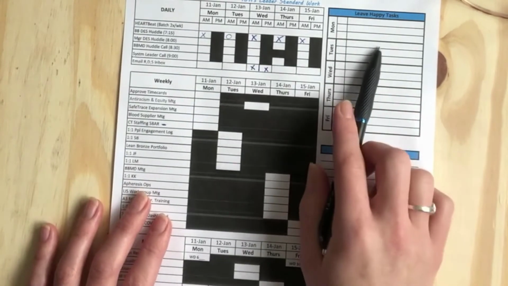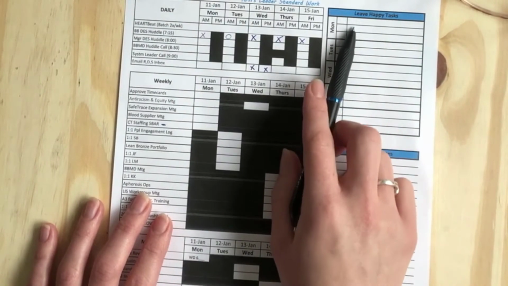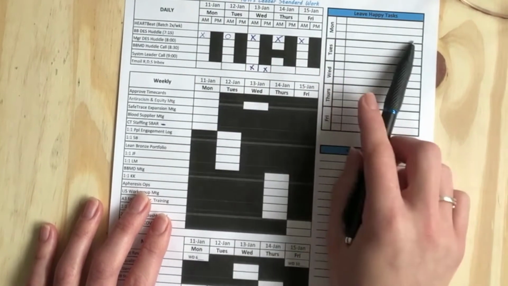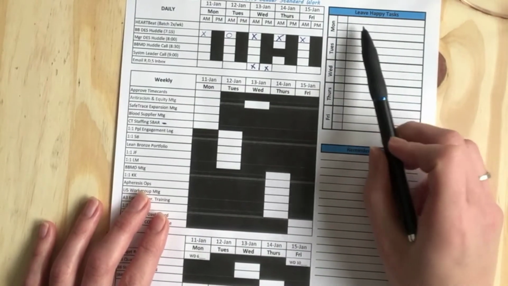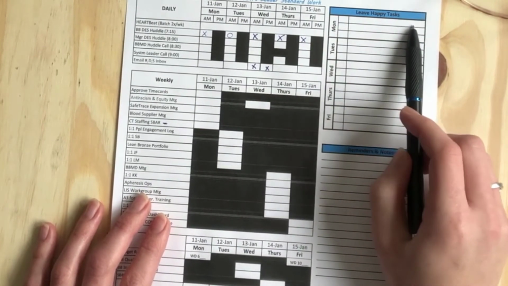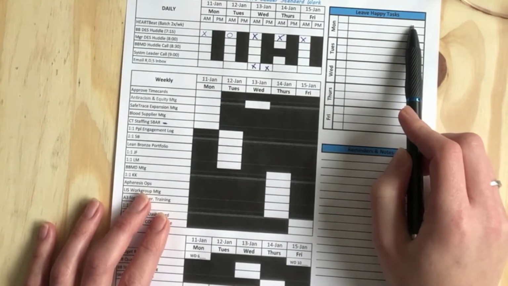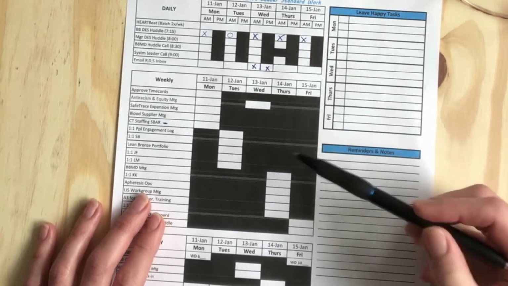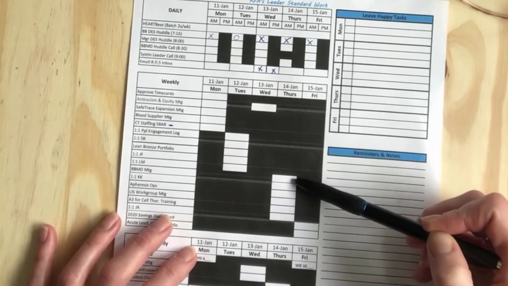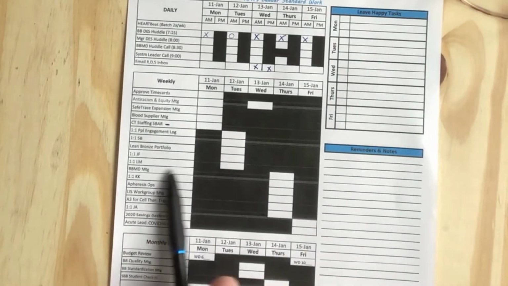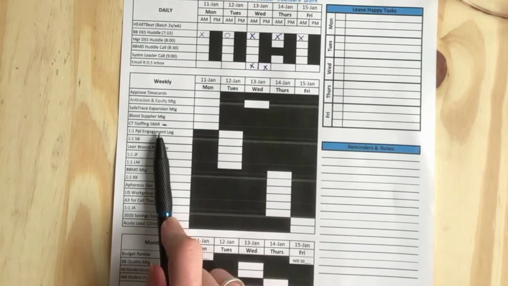But of course, I still have 3 boxes because the overachiever in me is like, you can't just have 1 box. But guess what? Some days you only have 1 Leave Happy task because maybe it's a large task, or maybe it's a Thursday and I've got a lot, or a Tuesday and I already have a lot going on.